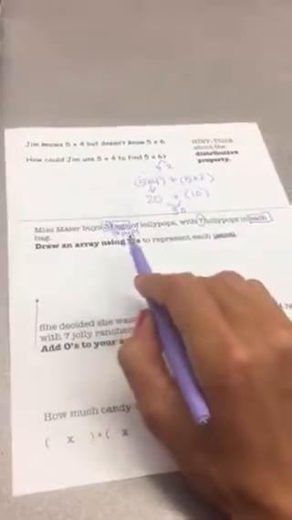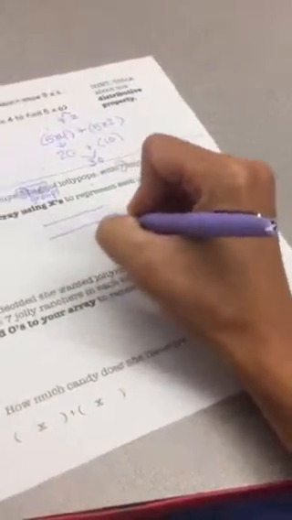Miss Mayer buys 3 bags. We box the word bags because this usually tells us that we know our groups of lollipops, with 7 lollipops in each. Each is a keyword. Draw an array using X's to represent each, and this should not say pencil, this should say lollipops. So 3 groups with 7 lollipops in each, or 3 rows. So I'm going to draw my 3 rows and use X's.